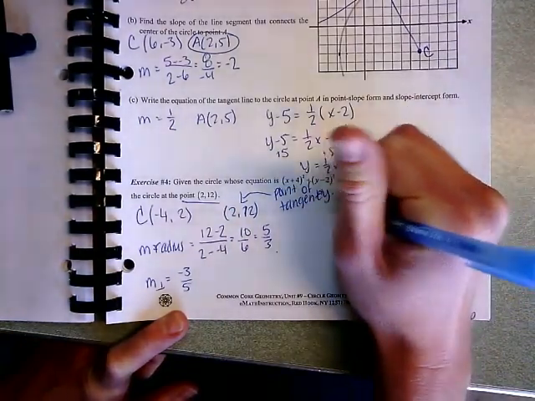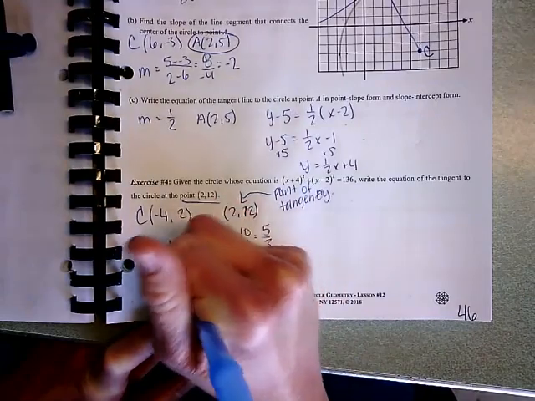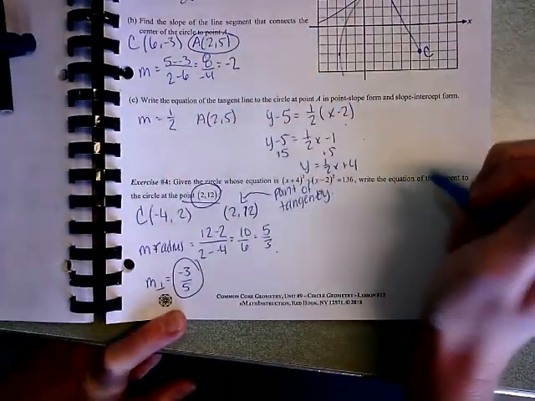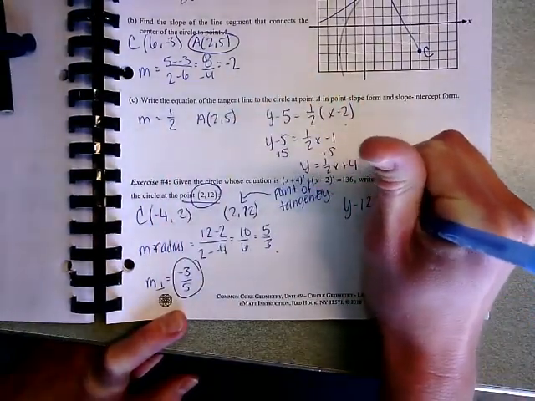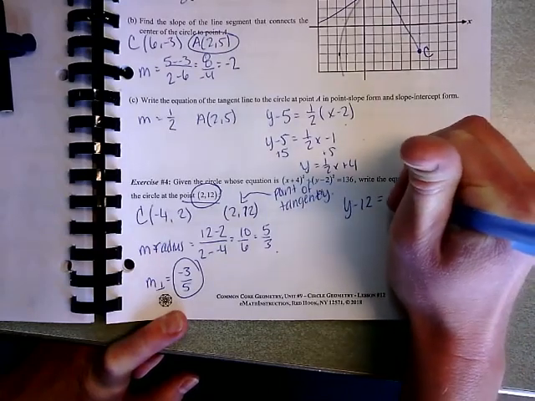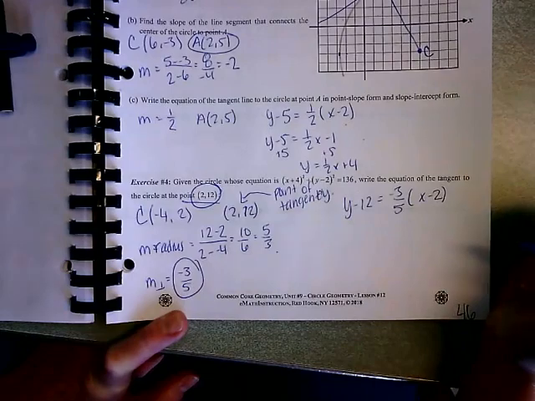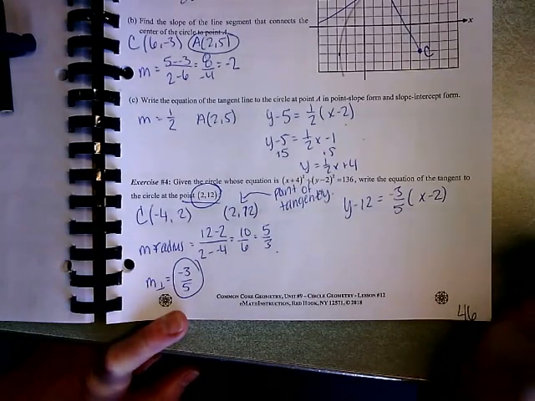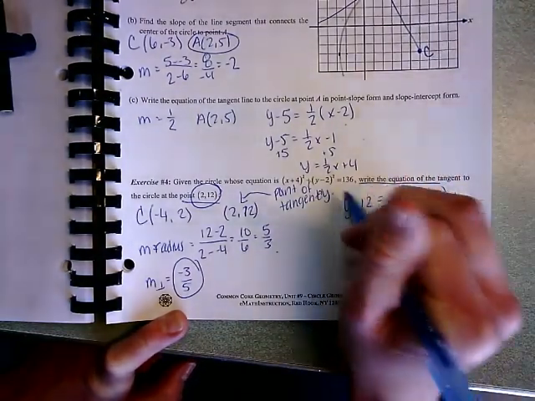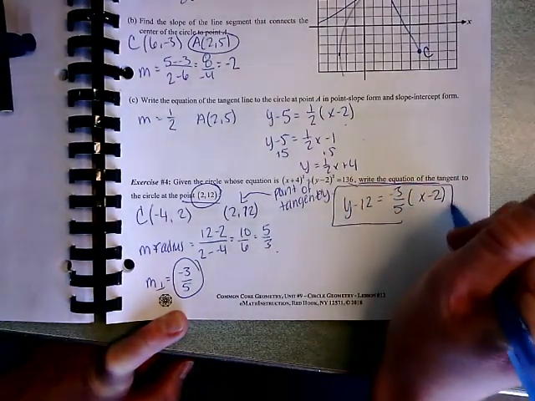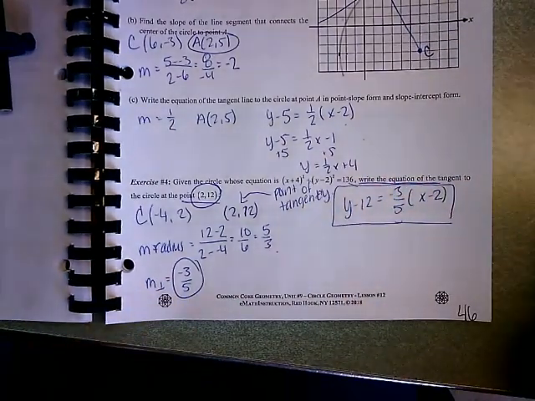Now we're doing our point slope form, using this slope and this point. So y minus 12 is equal to negative 3 over 5 times x minus 2. Since it's just asking for the equation, we don't need to go any further. You can if you want to, but I'm just going to leave it like this.